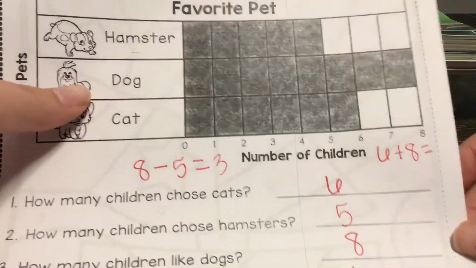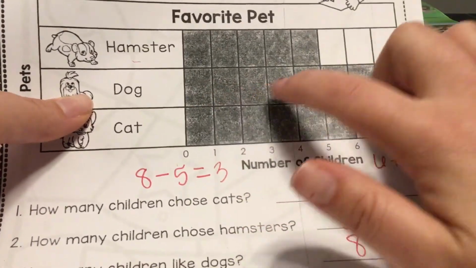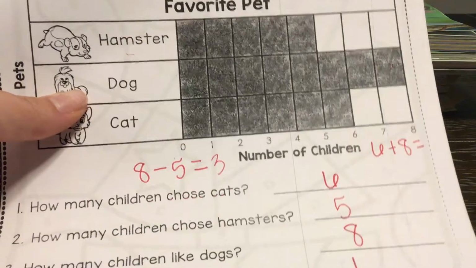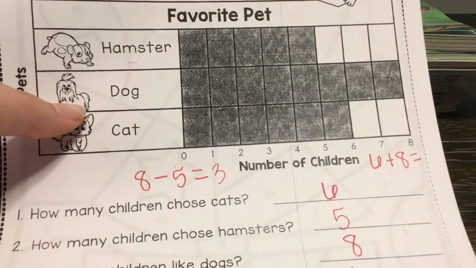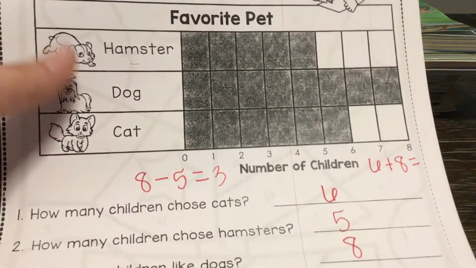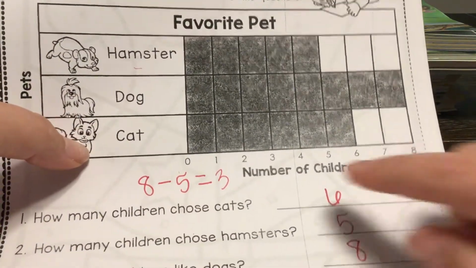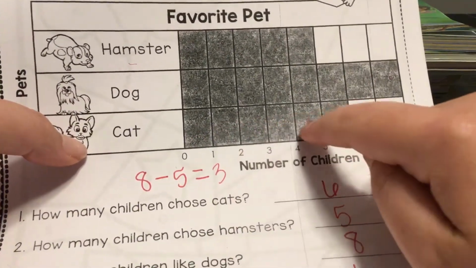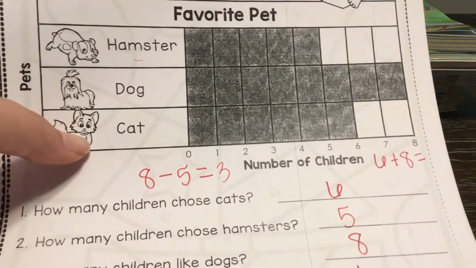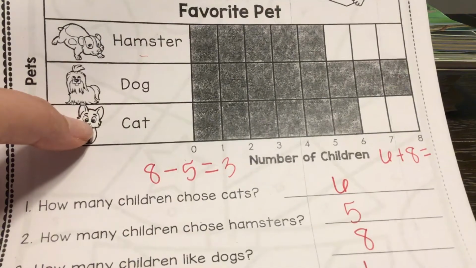Now under dog, there's 8 boxes that are shaded in. So that tells us that 8 children voted the dog as their favorite pet. And then the last one is the cat. And there's 6 boxes shaded in. So that tells us that 6 children voted the cat as their favorite pet.